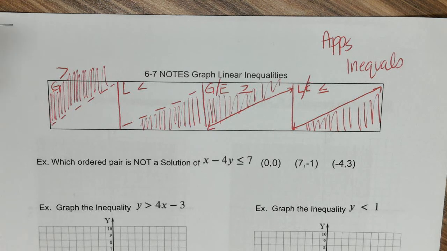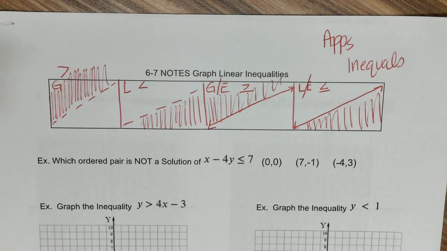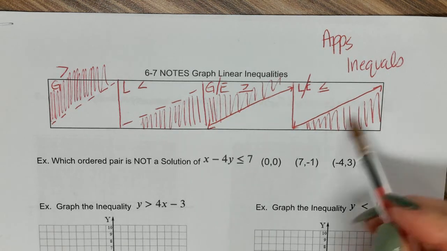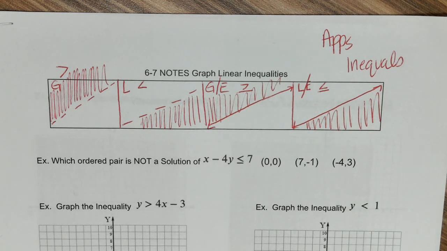So what y'all need to understand is that when you're graphing equations, any solution on the line is an answer that would satisfy that equation. So if you had a point like 1, 3, it's saying when x is 1, y is 3 would satisfy that equation. Yes? When you're graphing inequalities, any solution that falls in the shaded region would satisfy that inequality.